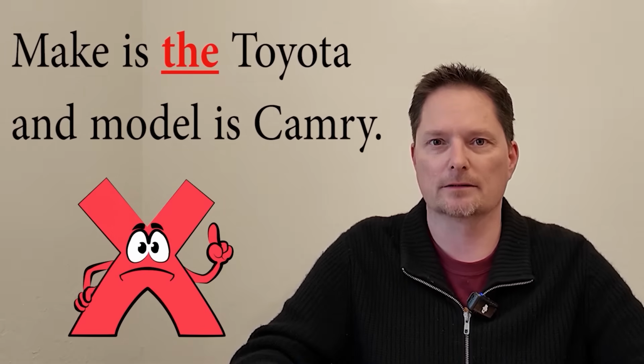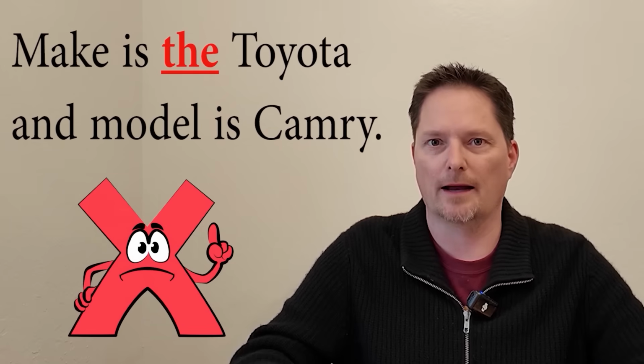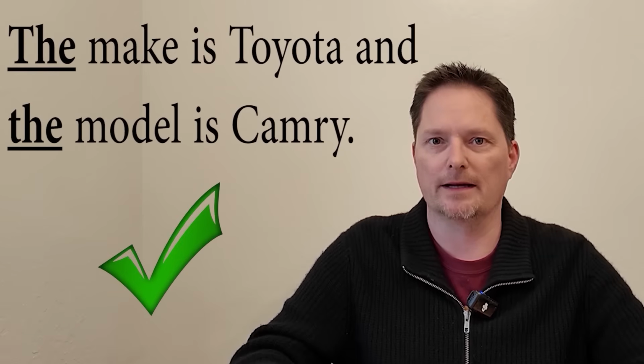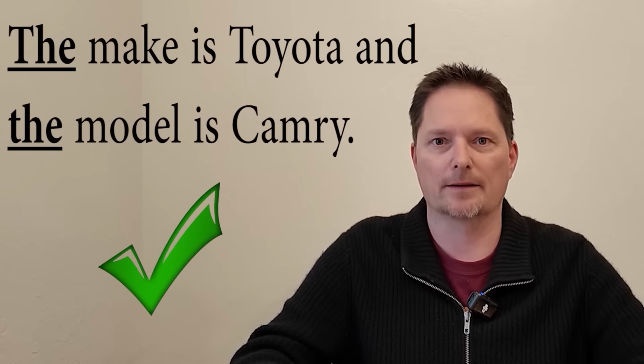This is not correct. We need articles, and we need to eliminate some articles. There are three mistakes here. First, when I say make, I have to say the make. The make is the Toyota. We cannot use the with the name Toyota. So it's correct to say the make is Toyota. And for model, we need an article. And the model is Camry. This is correct. The make is Toyota and the model is Camry.